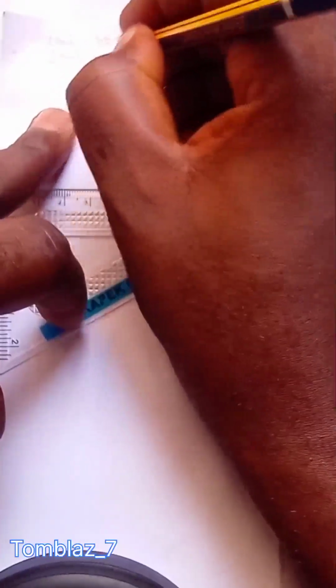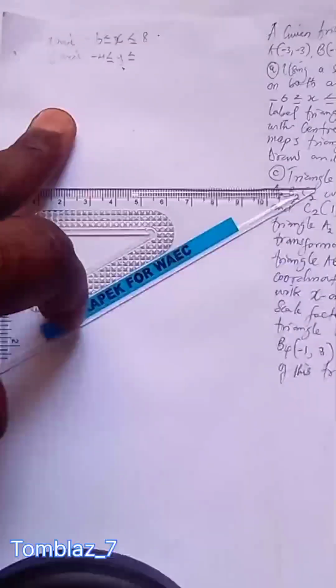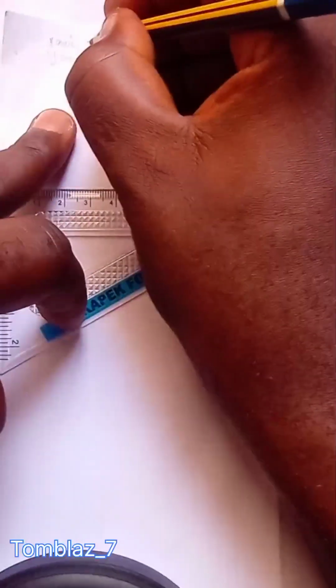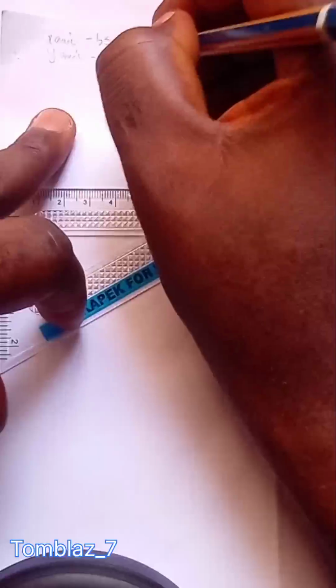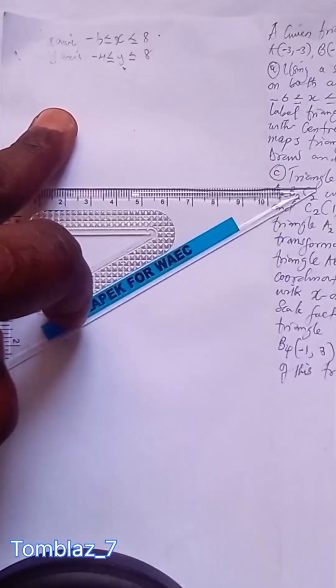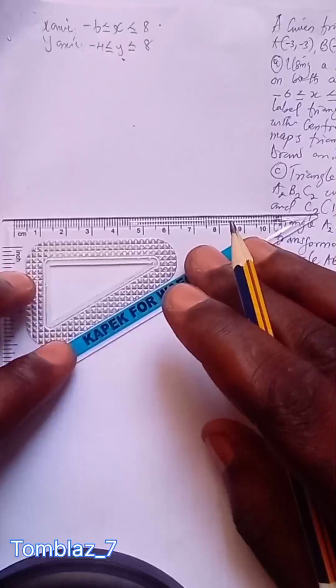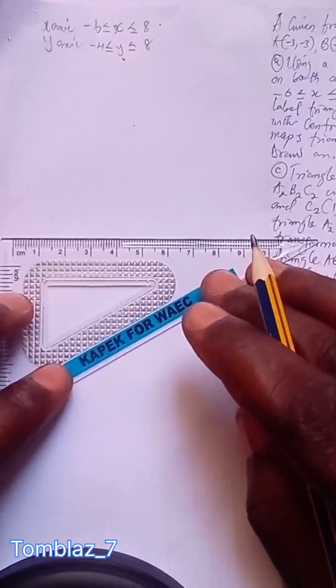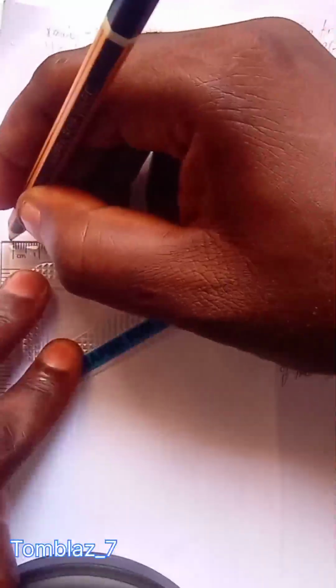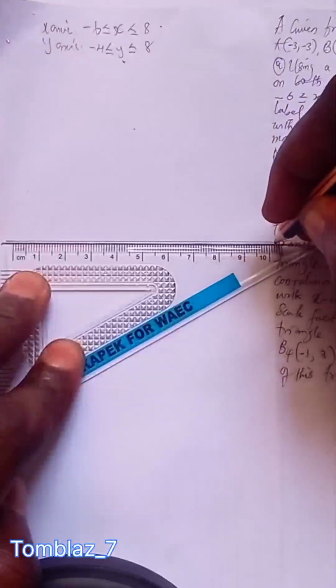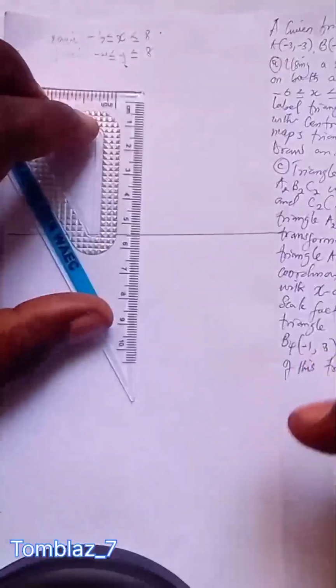Then for the y-axis, we're going to be using minus 4 less than or equal to y less than or equal to 8. Okay, so that's good. Let's draw a horizontal line first. Okay, so let's say we have this line, and then let's get our vertical line.